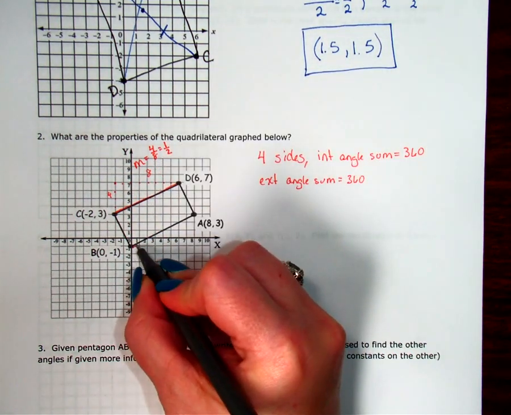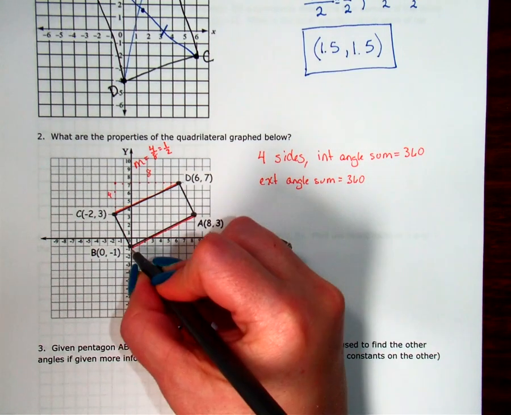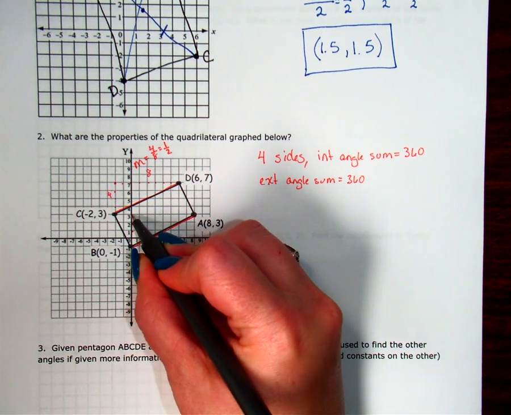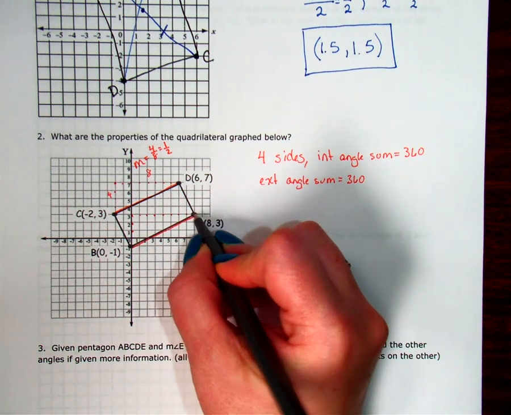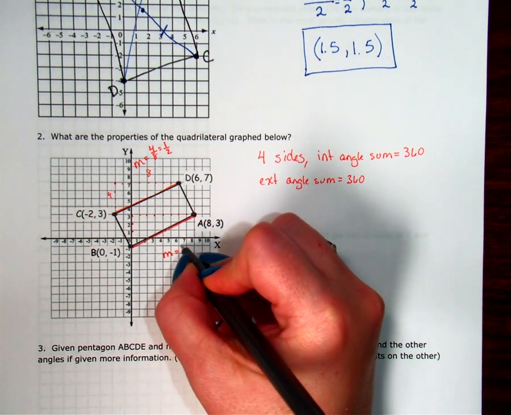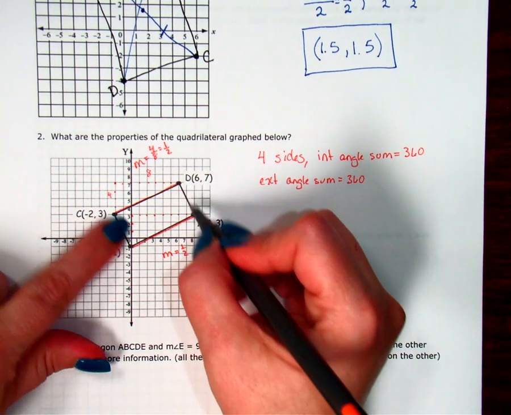The slope across from it, let's see if it's also 1/2. So I have to go up 4 over 8. So it's also up 4 over 8. So this slope is also 1/2. So it at least has one pair of parallel sides, so it's for sure a trapezoid, but maybe it's a parallelogram and not a trapezoid. Let's check these two sides.